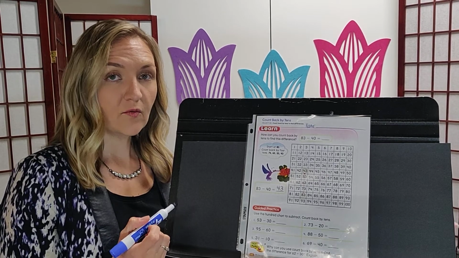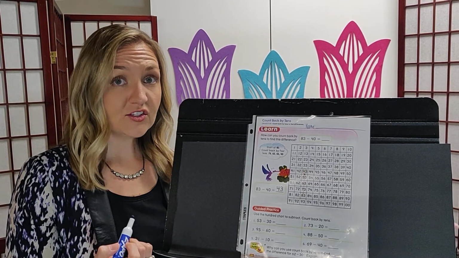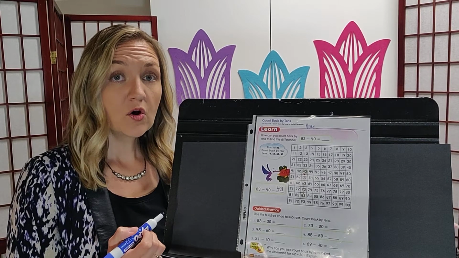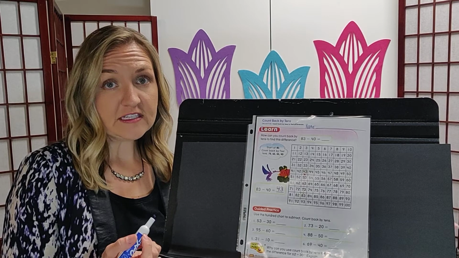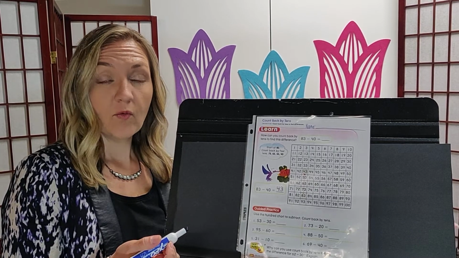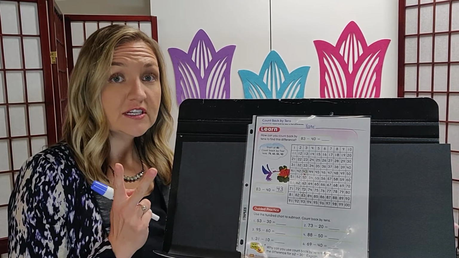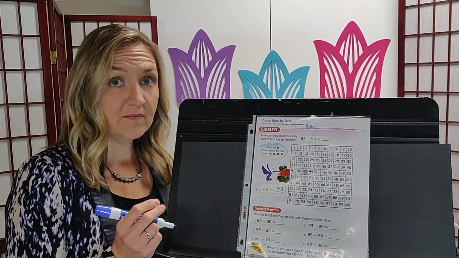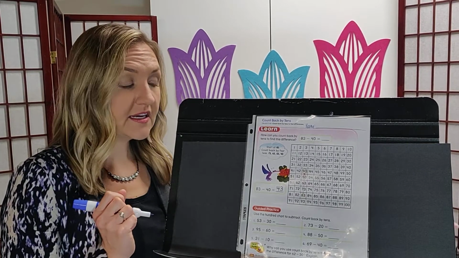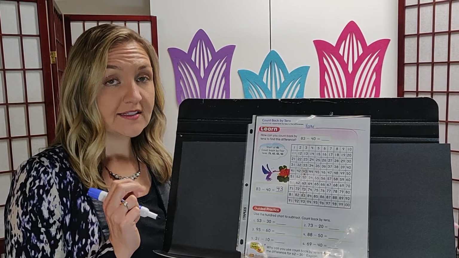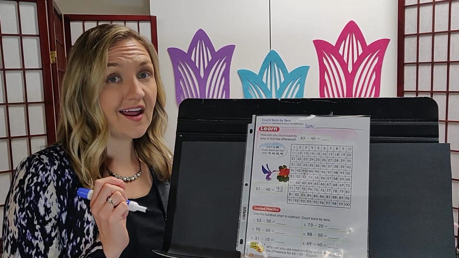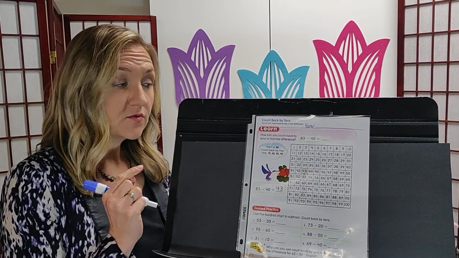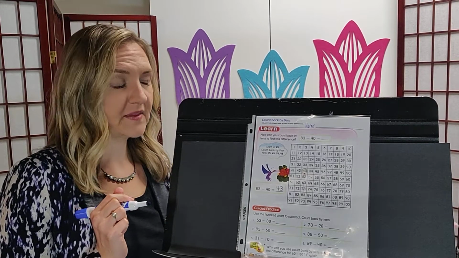Now, it's different than what we were doing on our page yesterday, because our page yesterday was two groups of tens, something like 50 minus 20, where both of those numbers are two-digit numbers, but they end with a 0. Today, you're going to see a two-digit number subtracting a two-digit number, but this time the first one does not end with a 0. So this is why a hundreds chart is helpful. Let's take a look together.